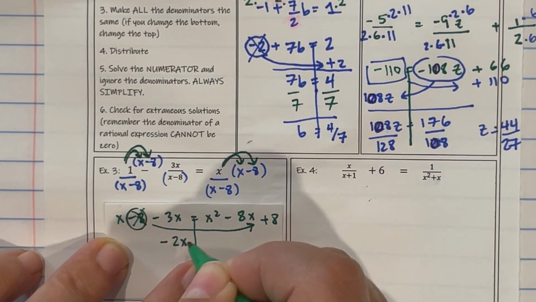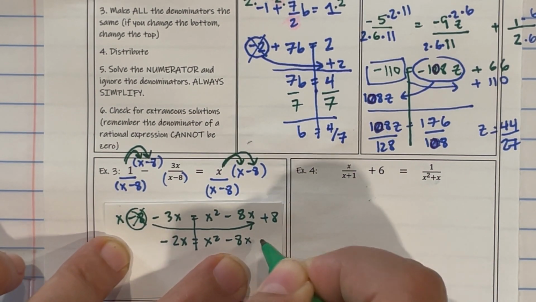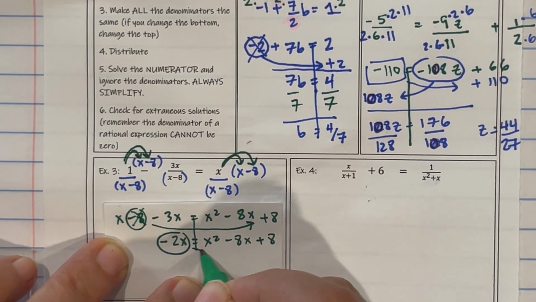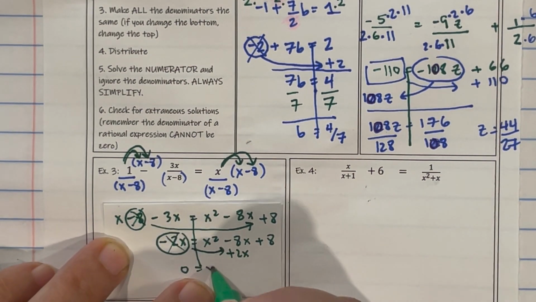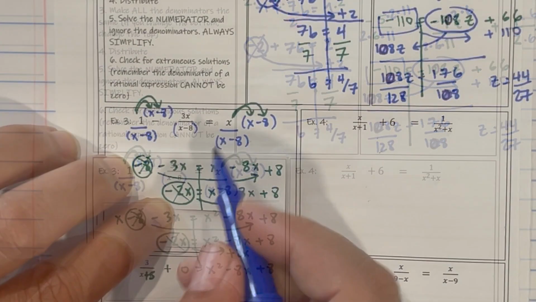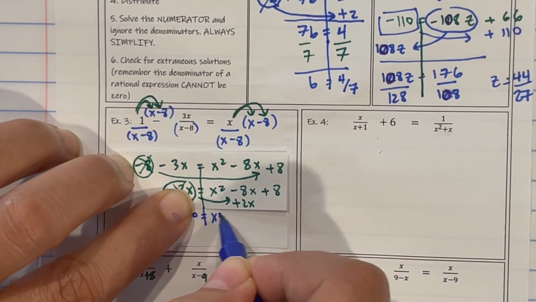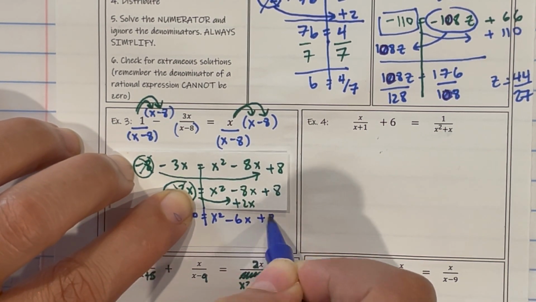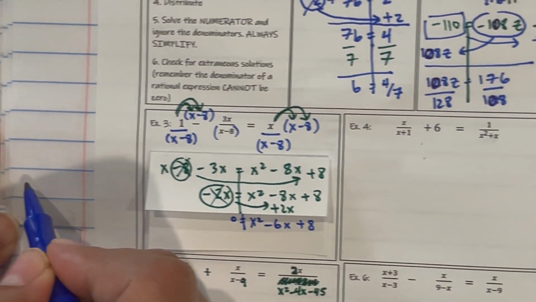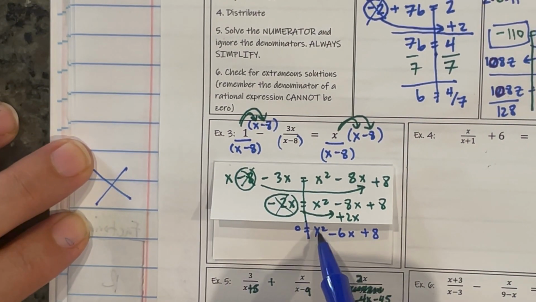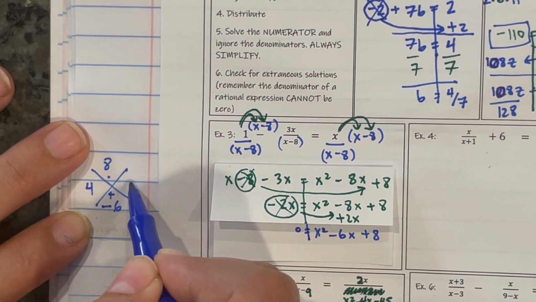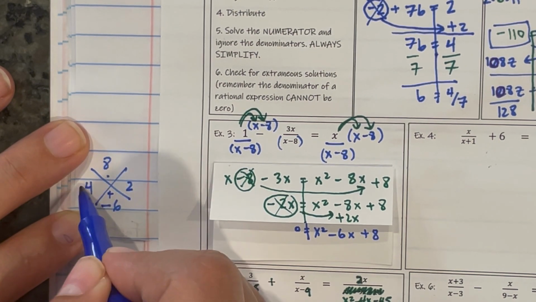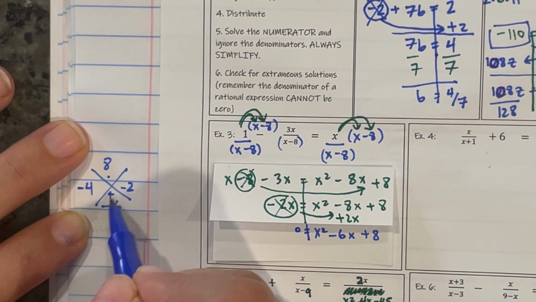We're going to do x minus 3x, which is negative 2x. And I'm just writing it out. Take the negative 2x to the right-hand side. Again, negative crosses, becomes positive. And now simplify that. I'm going to get x squared minus 6x plus 8. So let's go ahead and factor that. 1 times 8 is going to be 8. So it multiplies to 8 and adds to negative 6. The two numbers are going to be 4 and 2, and I need both of them to be negative. So negative 4 times negative 2 is 8.